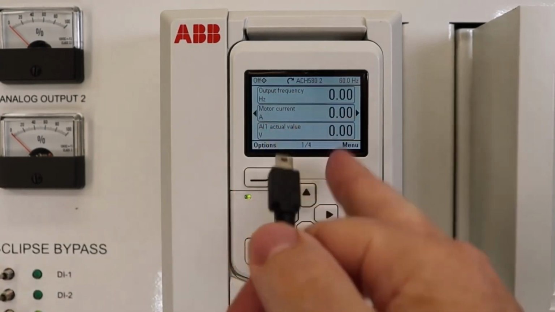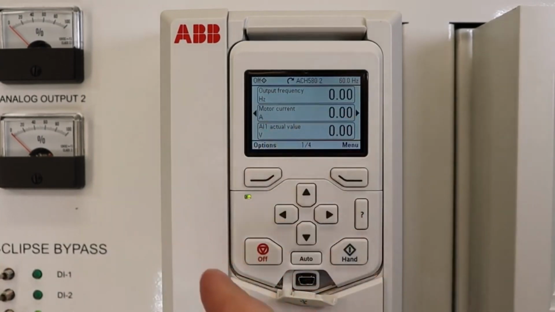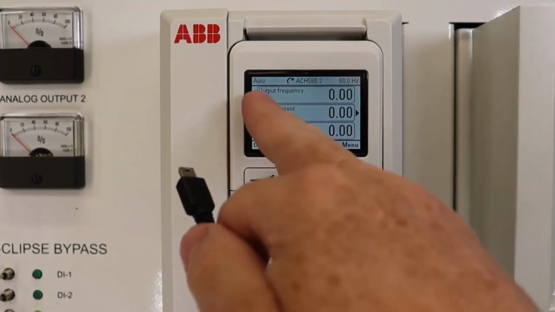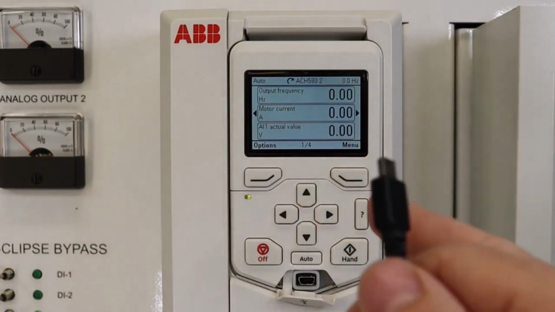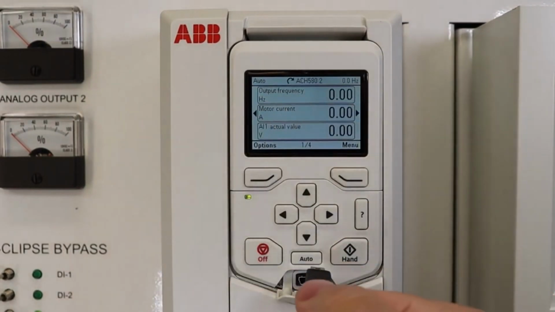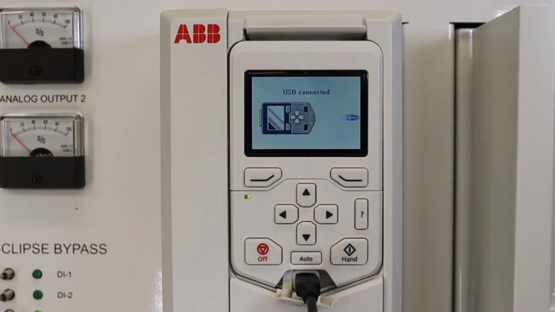Now if the drive's running in hand mode, this would fault the drive. If you move the drive into auto mode, that means the drive's keypad is not part of the control of the drive at the moment. So we can plug into it, and you see it says USB connected. And let's take a look at what the computer does and what you can do with the files.